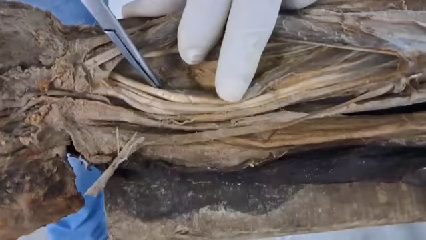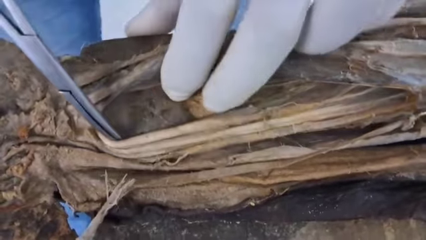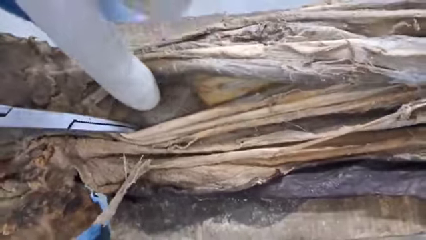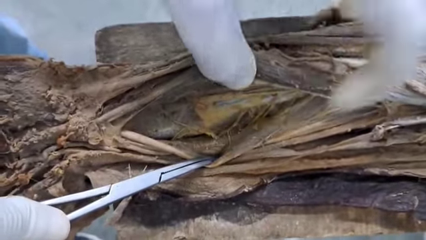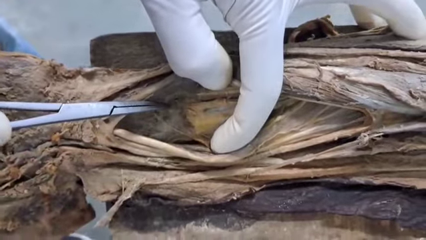And if we go deep to this, we find this particular quadrilateral muscle, right? You can see this quadrilateral muscle deeper. So this particular quadrilateral muscle in the deeper plane is nothing but the pronator quadratus.